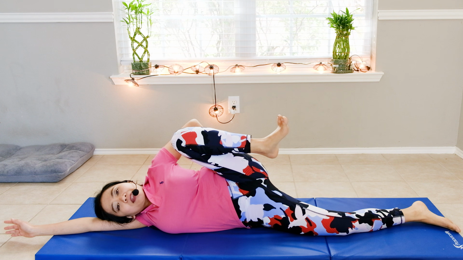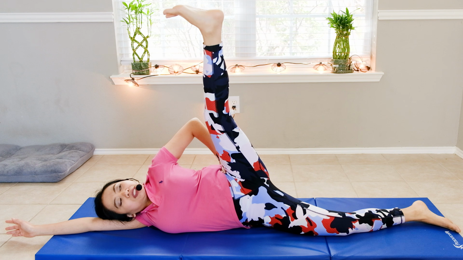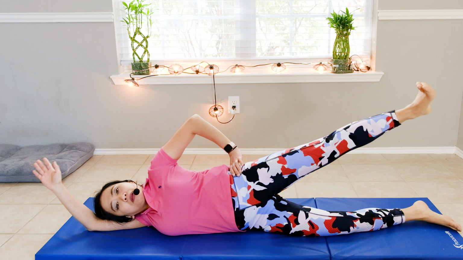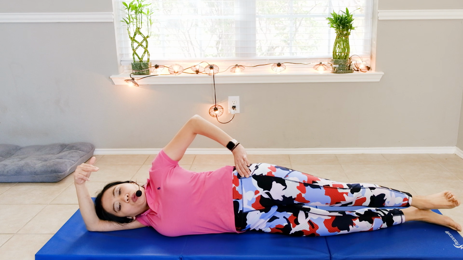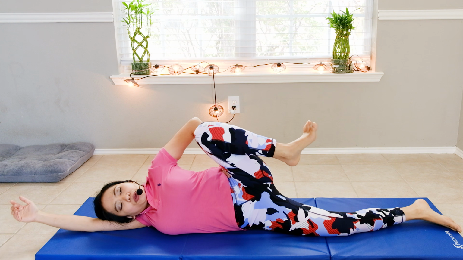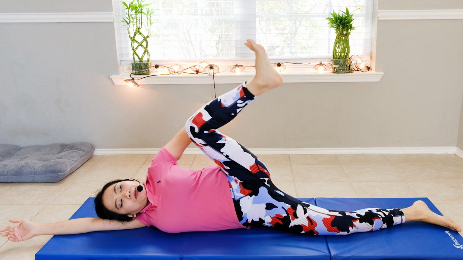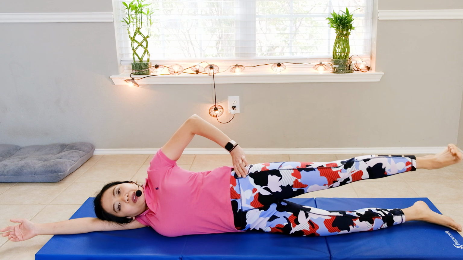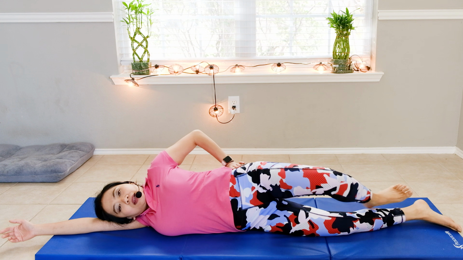So take a deep breath, lift gently, and down, blow. So if you notice, I'm not plopping my foot down, I'm doing it gently. Inhale through your nose, belly button in, and lift and down. So you feel that lovely stretch.